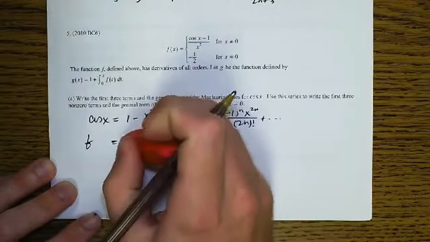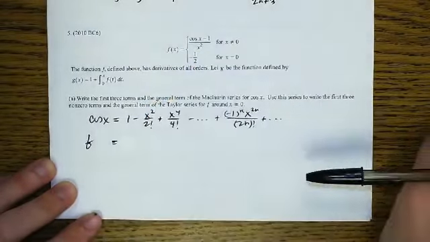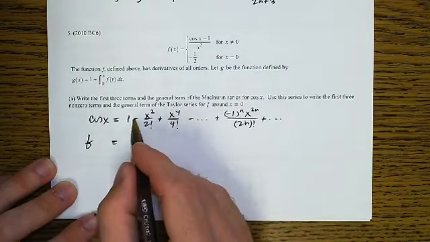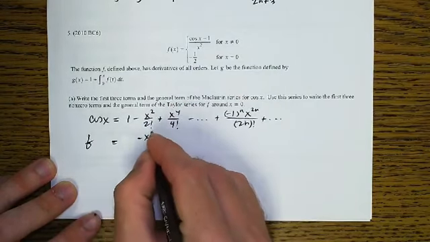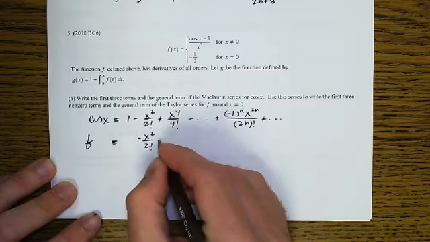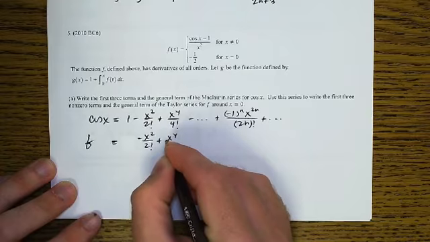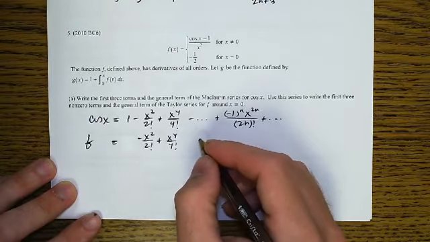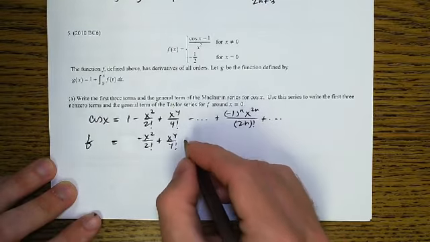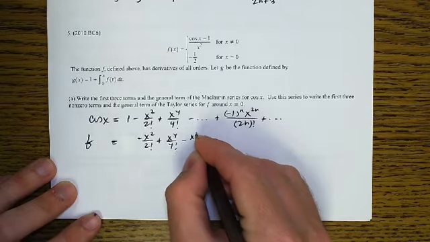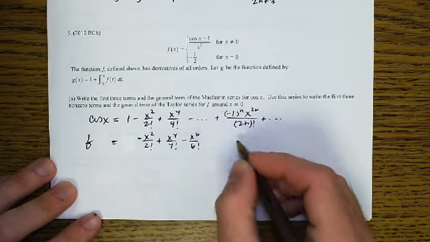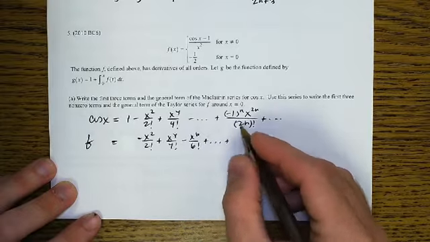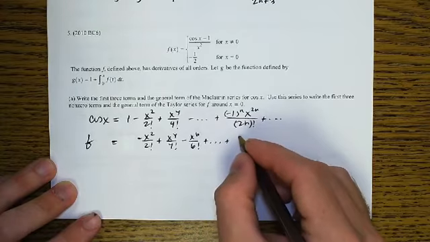What I'm going to do is kind of do this step by step. I'm going to subtract 1 first, which is going to kill that off. So I'll have negative x squared over 2 factorial plus x to the 4 over 4 factorial. Okay, the next one would be minus x to the 6 over 6 factorial, and so on up to the general term.